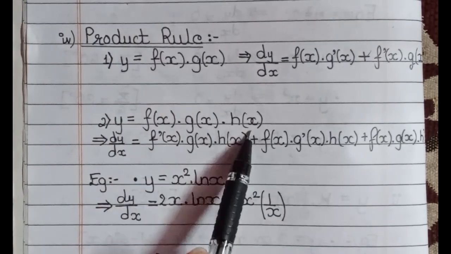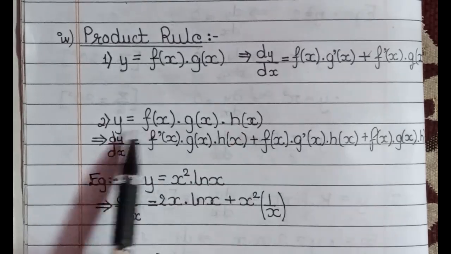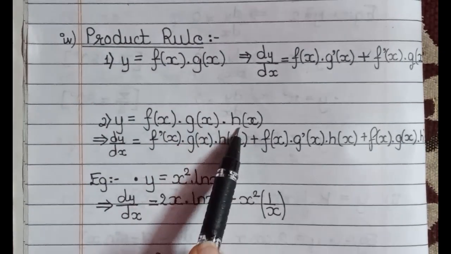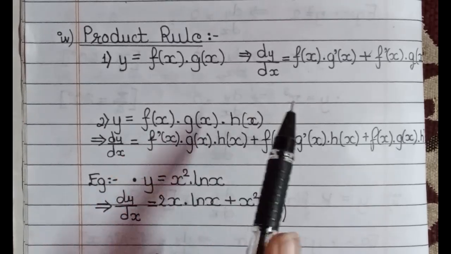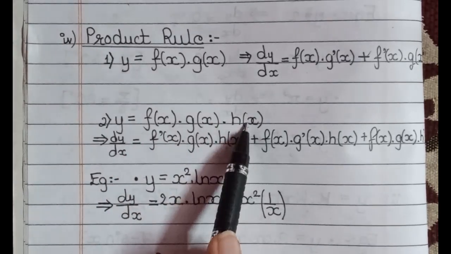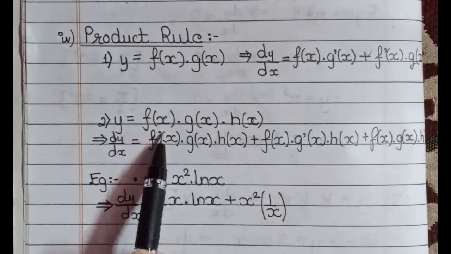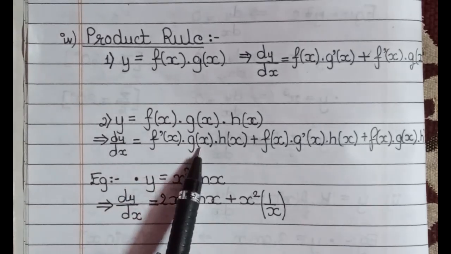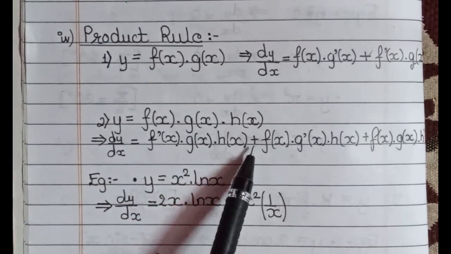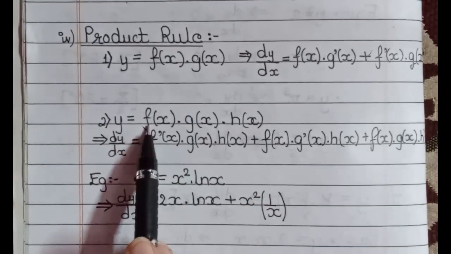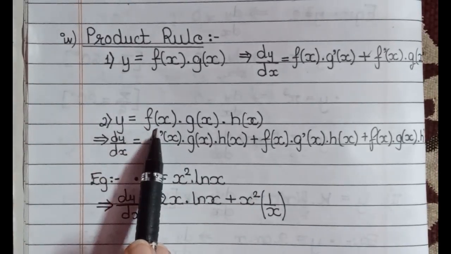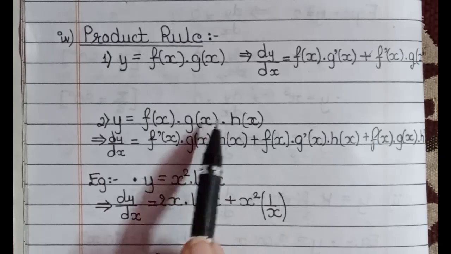If we get three functions in multiplication, like y is equal to f(x) into g(x) into h(x), then dy by dx will be, let's keep g(x) and h(x) constant, only differentiate f(x), which will be f dash x into g(x) into h(x). Now do the plus sign and then keep the f(x) function common and h(x) function common and differentiate g(x).